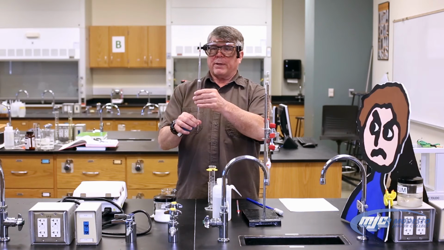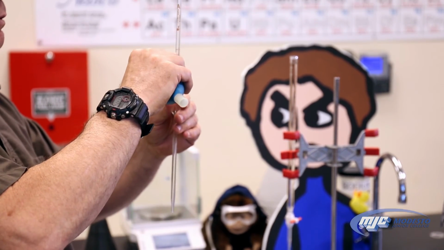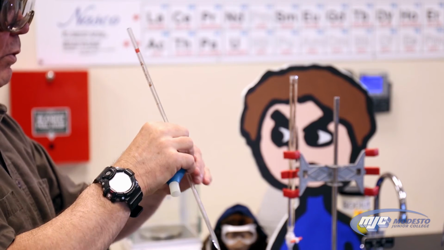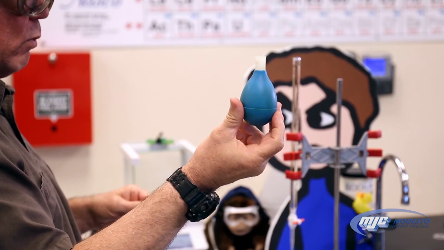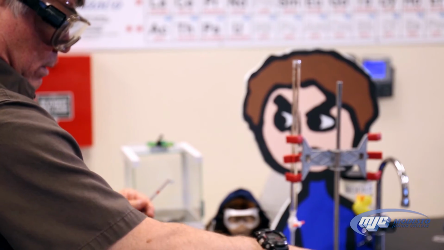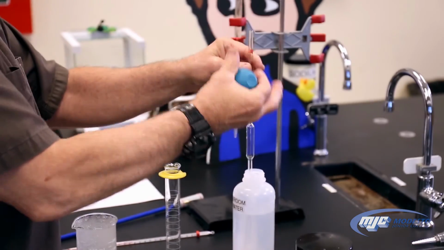Now, the volumetric pipette. This is the volumetric pipette, and all volumetric pipettes have a line somewhere on the neck right here, a thin line, and that's our 10.00 milliliter mark. So what I do is I take a pipette bulb and pull up water, some deionized water. I'm going to use the wash bottle here.